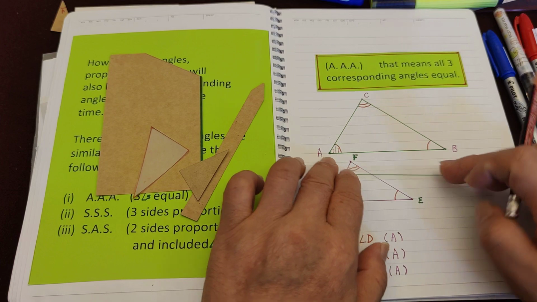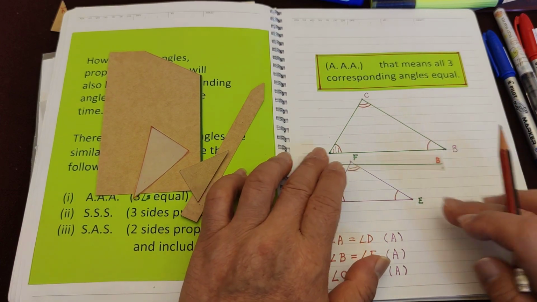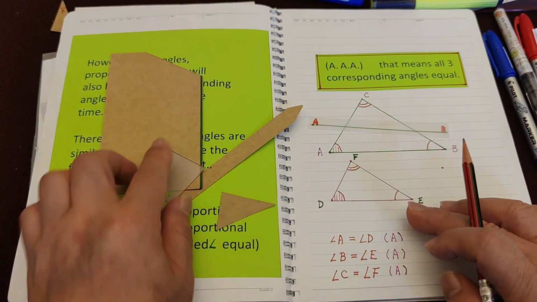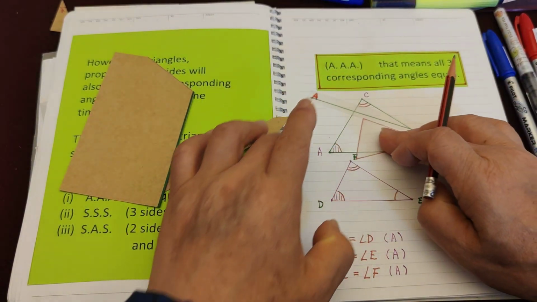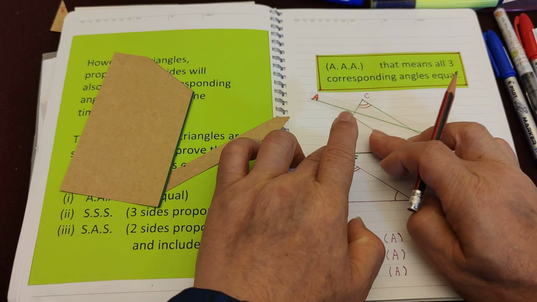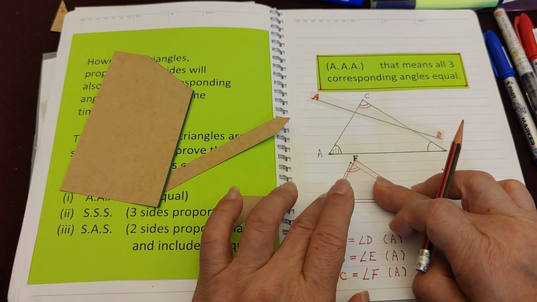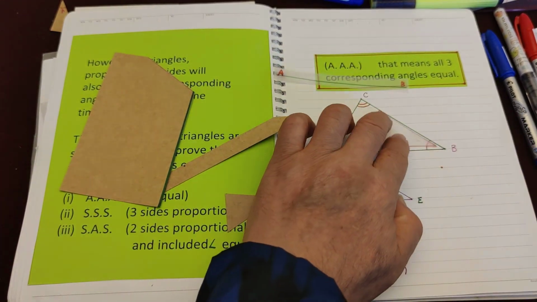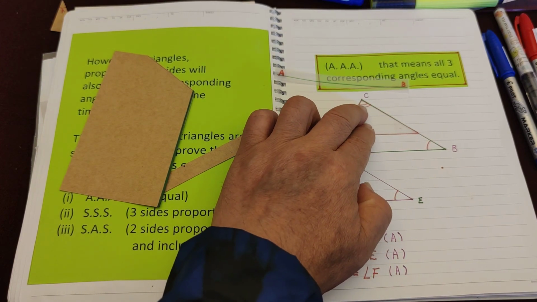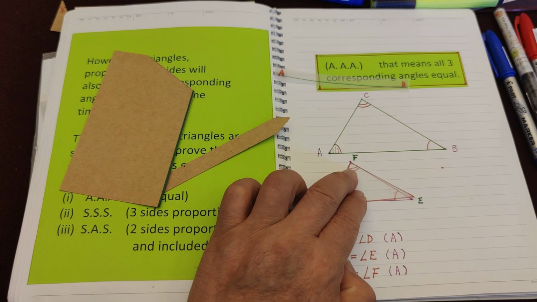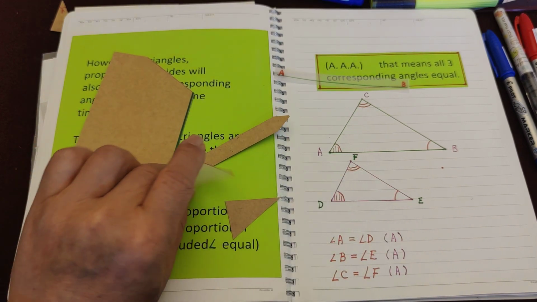Let's look at these two triangles, where angle A equals angle D, angle B equals angle E, and angle C equals angle F.